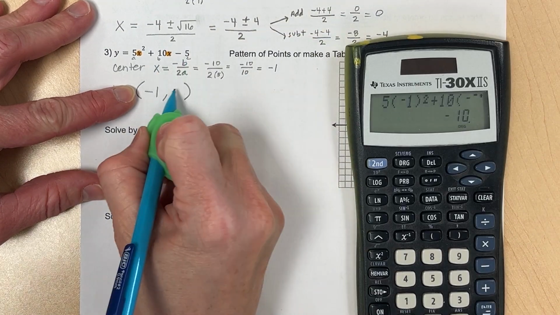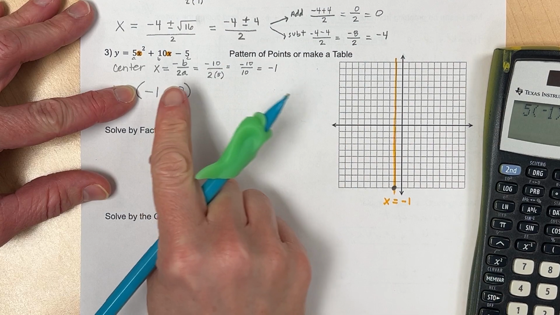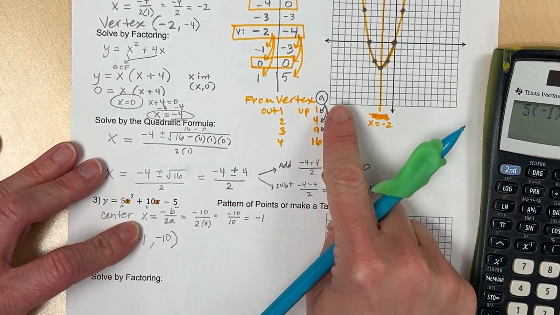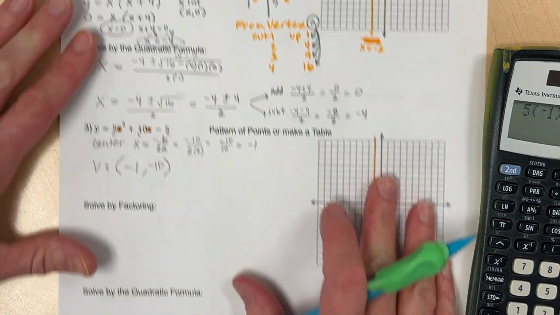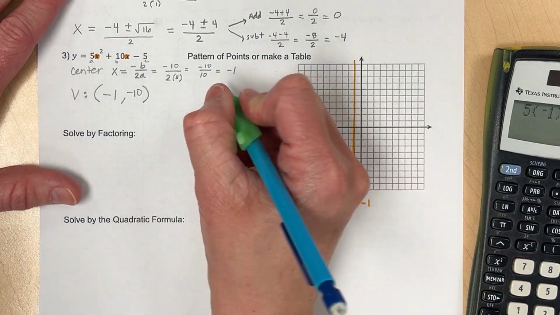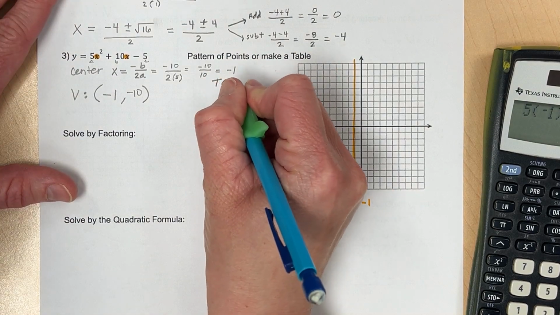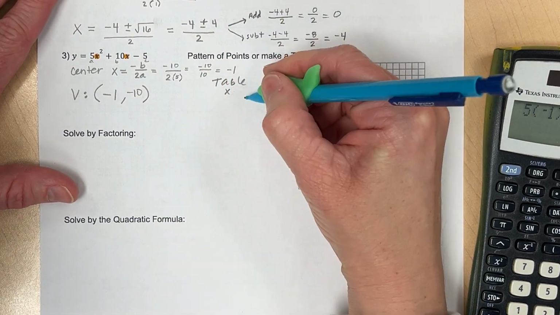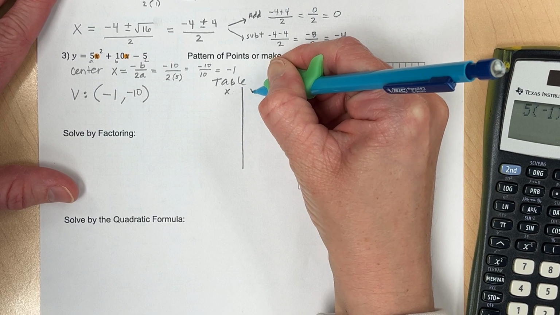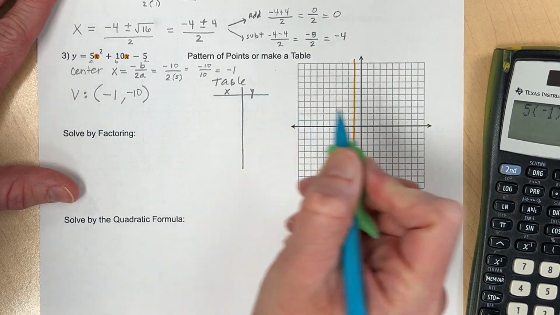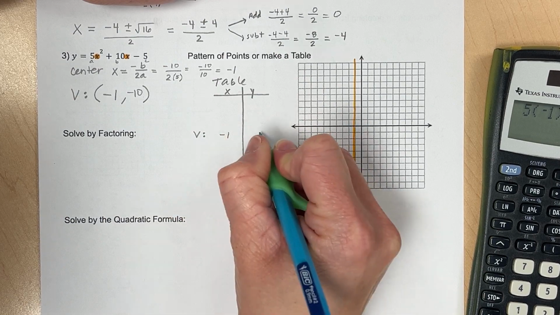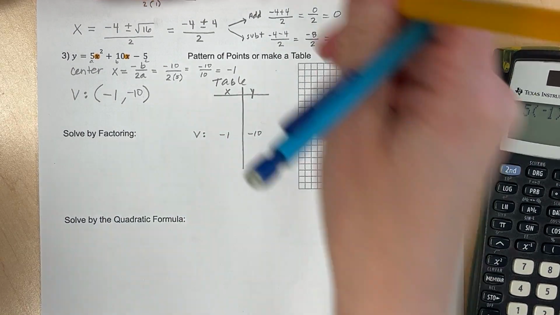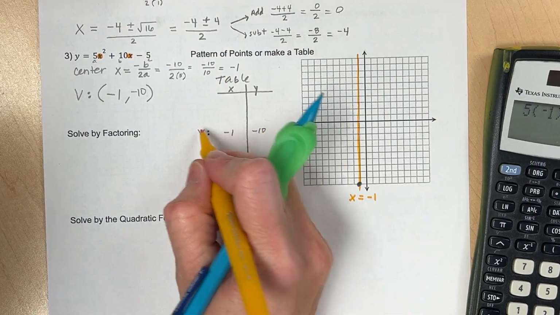Now, this is not going to follow my normal pattern because my a of 5 is going to alter that pattern. So I'm going to show you with a table and then this pattern as well. So here's going to be my table, x comma y. Okay, my vertex was at negative 1, negative 10. Okay, so that's my center.